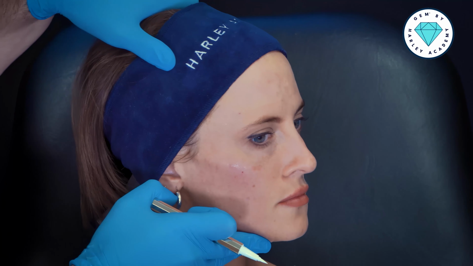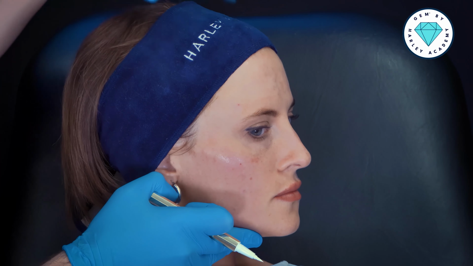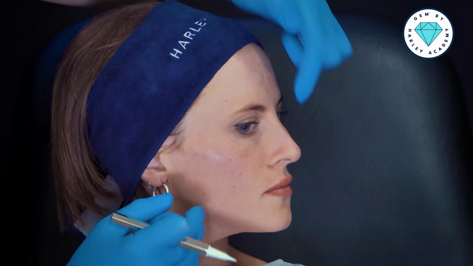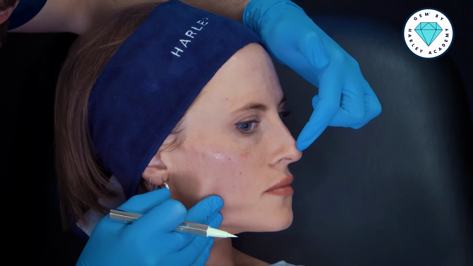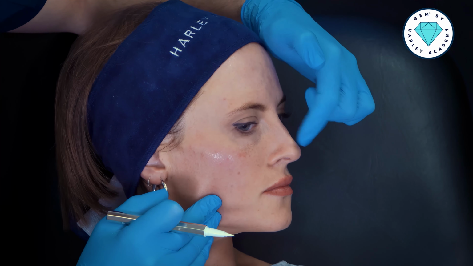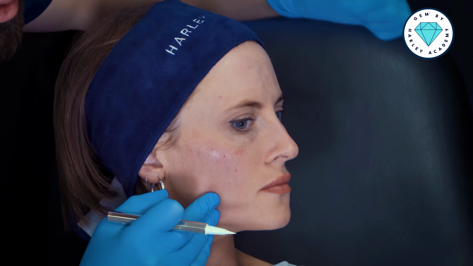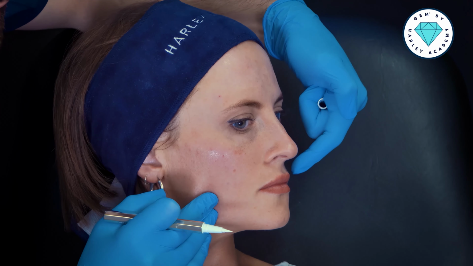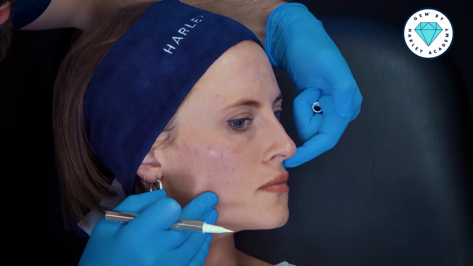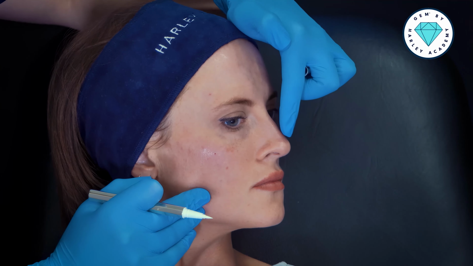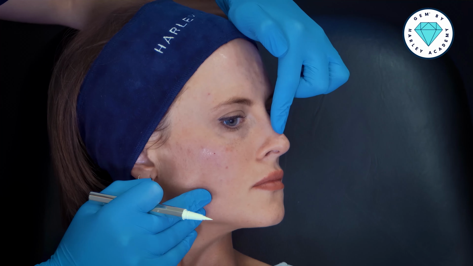So if we start off from a profile view, what we can see here is that we have, I would say, a very aesthetic nose as it already is. We first can assess, do we want to address the tip of the nose? I think this nasolabial angle is optimal. First of all, the angle between the septum of the nose and the upper lip. Secondly, is there any interest in lifting the tip?